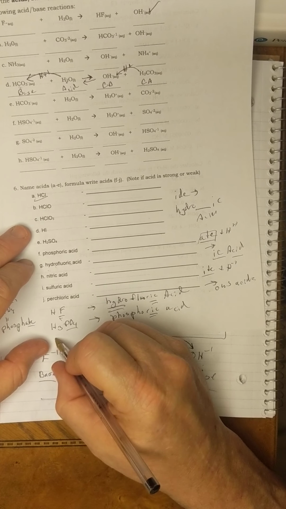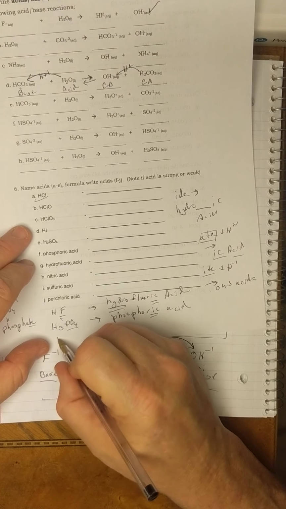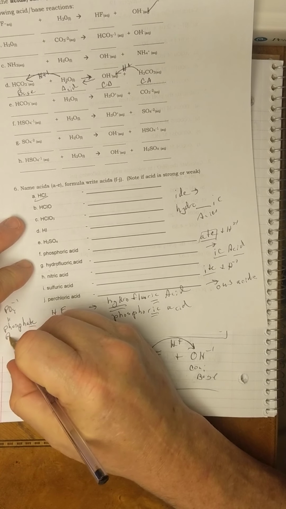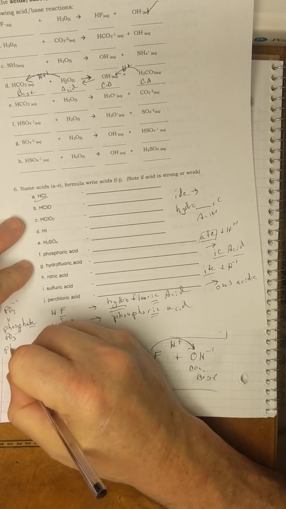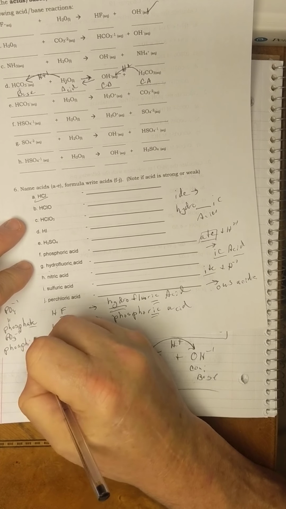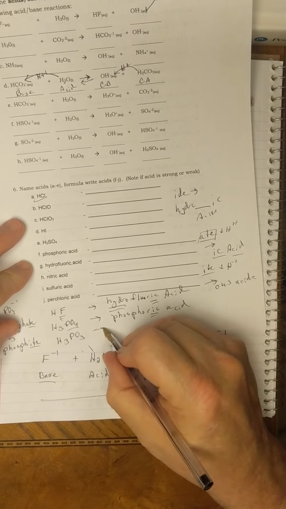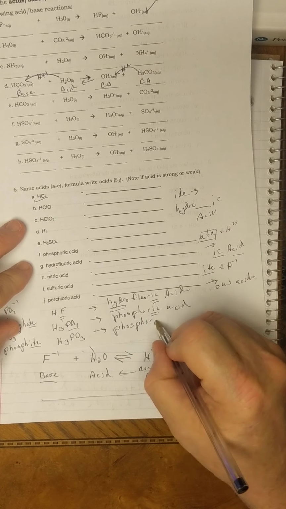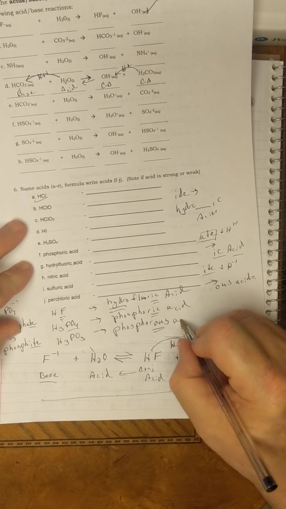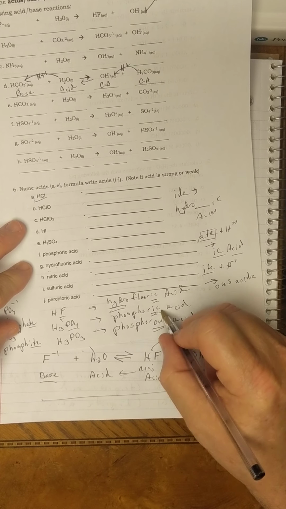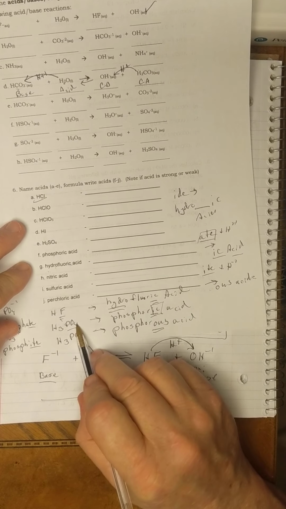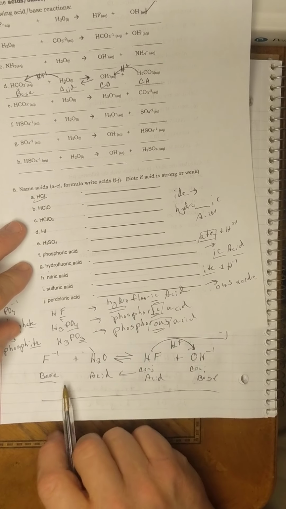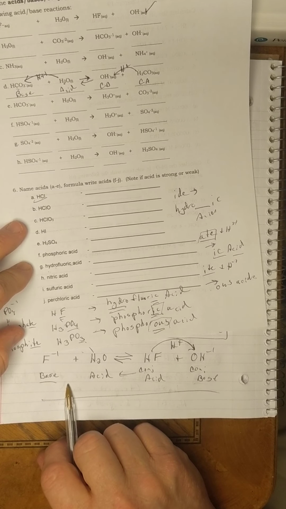If I drop an oxygen off this, H3PO3, PO3 is phosphite. Well, the name of this would become phosphorous acid. In naming, ic is always a higher number, 4 is higher. OUS is always a lower number, 3 is lower than 4. That's where it gets that from.